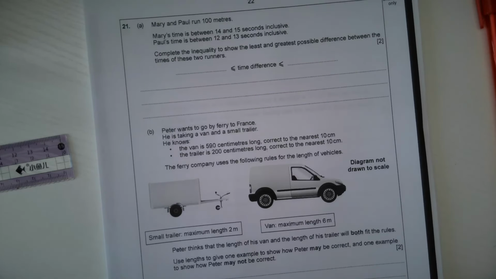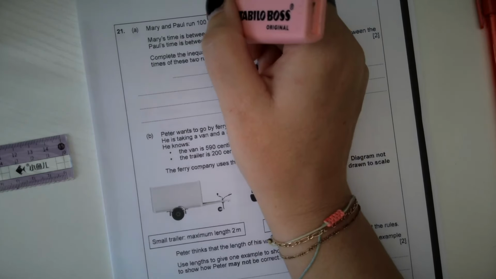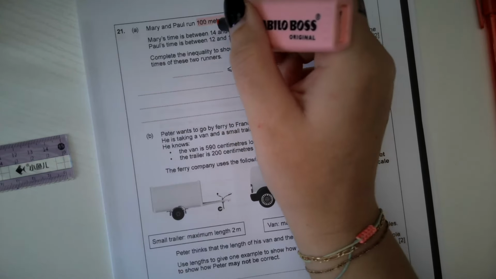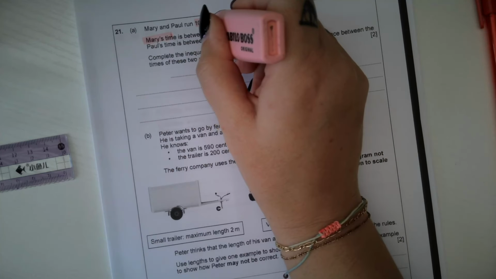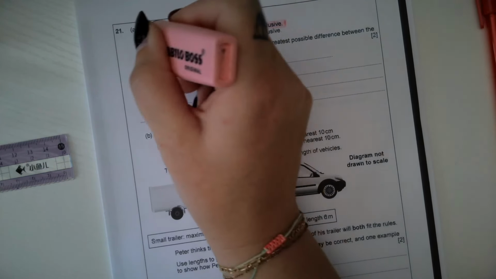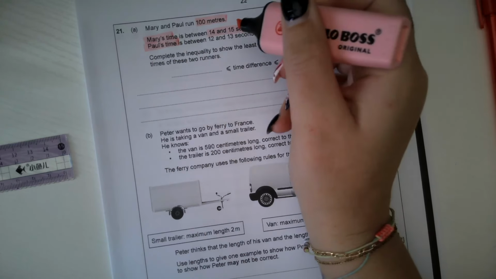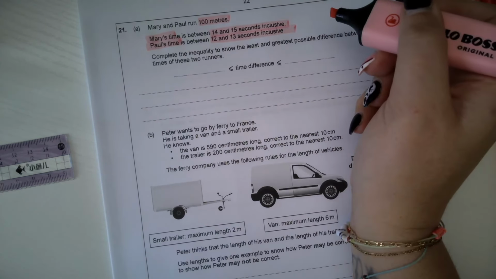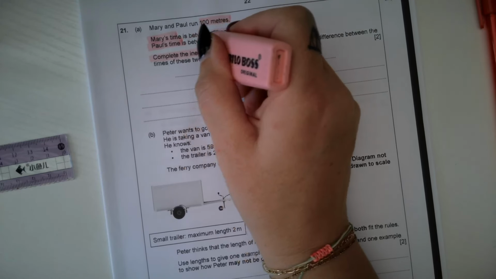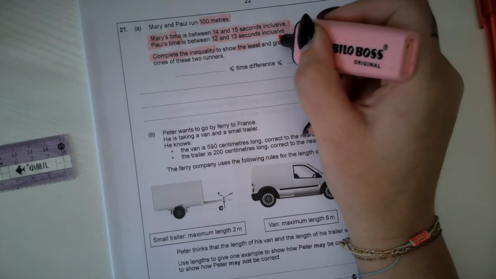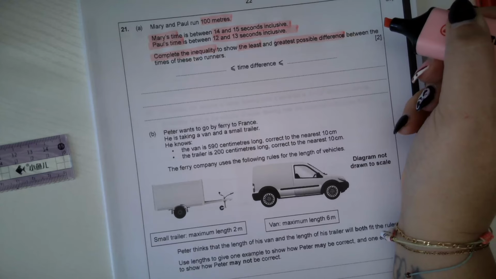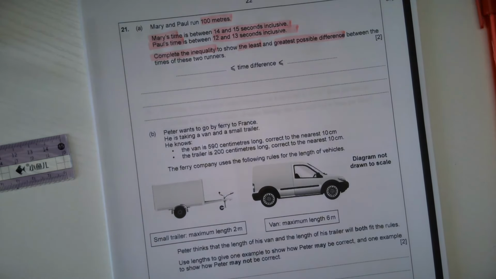Question 21a. Mary and Paul run 100 metres. Mary's time is between 14 and 15 seconds inclusive. Paul's time is between 12 and 13 seconds inclusive. Complete the inequality to show the least and greatest possible difference between the times of these two runners.